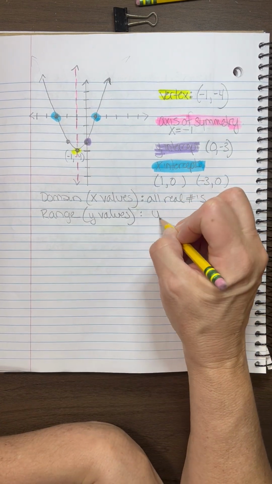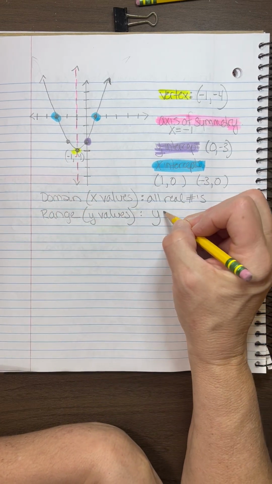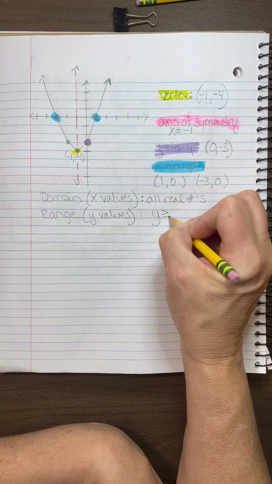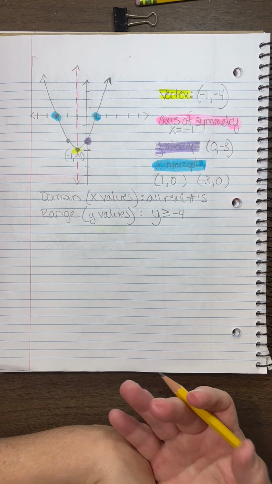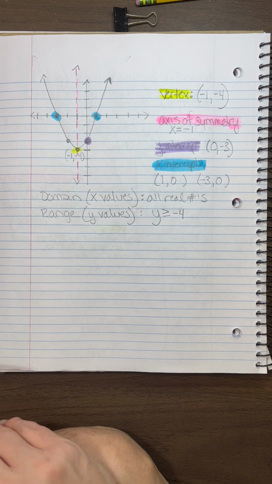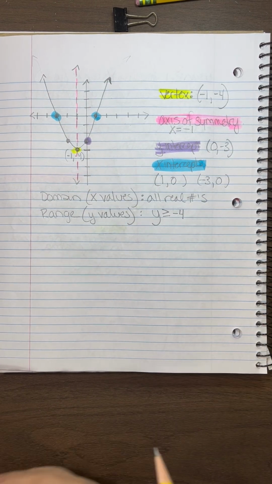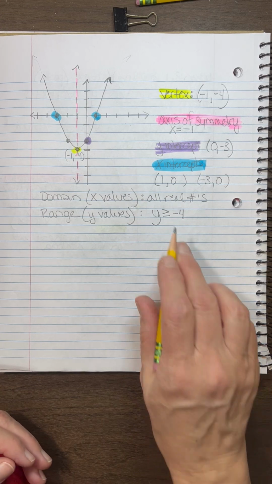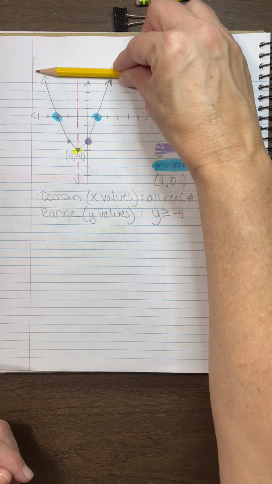That means all the y values, if the lowest one is negative 4, then all the y values have to be greater than or equal to negative 4. Okay? If the parabola was upside down, then it would be the highest point, and all the y values would be less than that. But in this case, all y values have to be greater than or equal to negative 4.